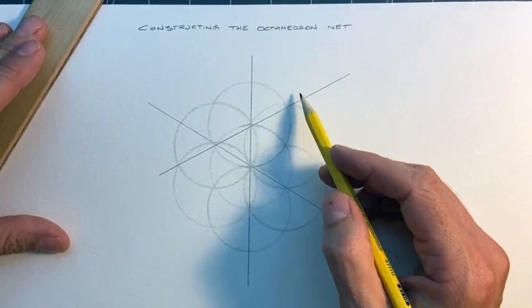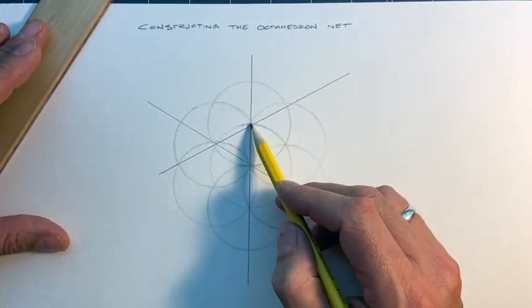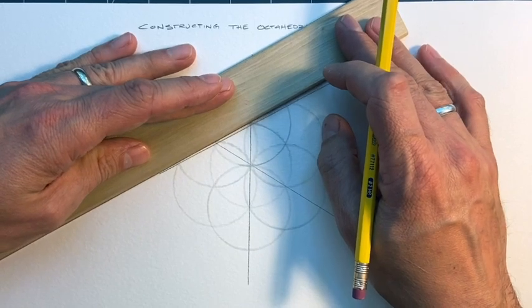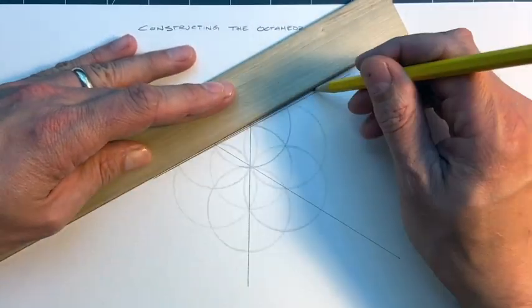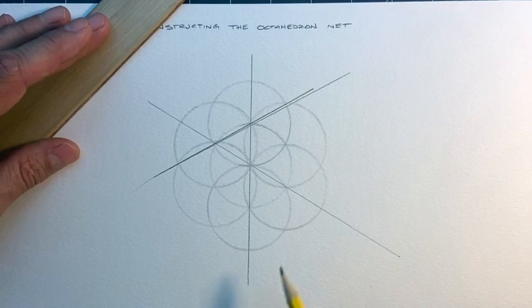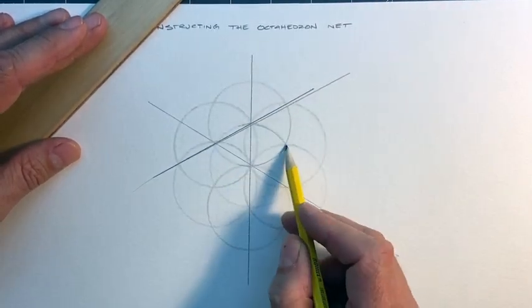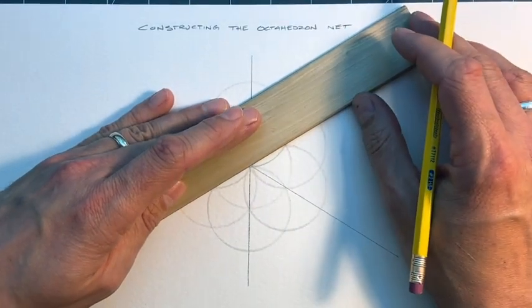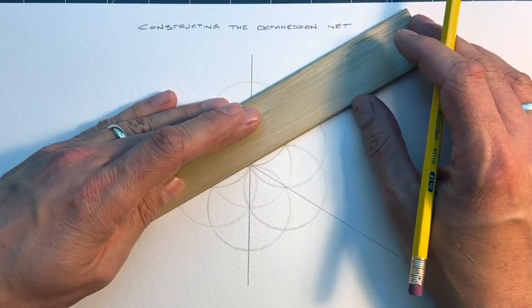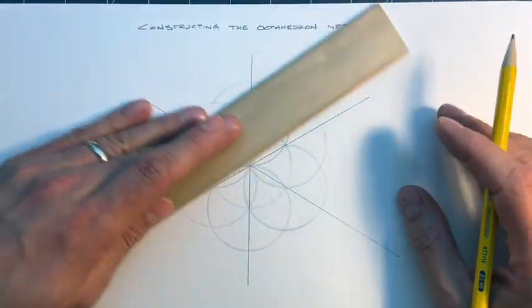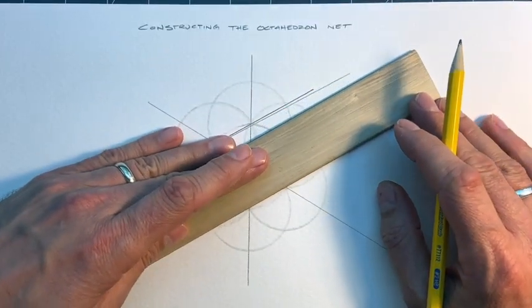And it's important with these constructions, you can see this one is just slightly off. I didn't connect to that point. I'll go ahead and try and get a little bit more careful. This triangle will be next to this triangle. I'll also connect it to this triangle.